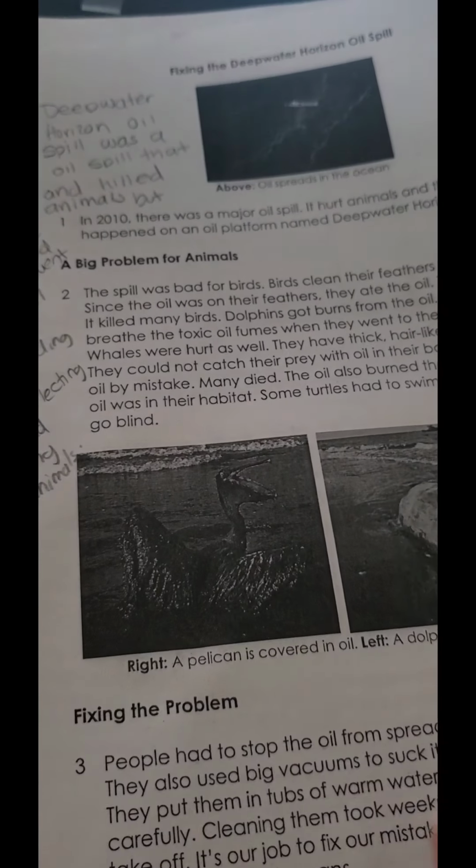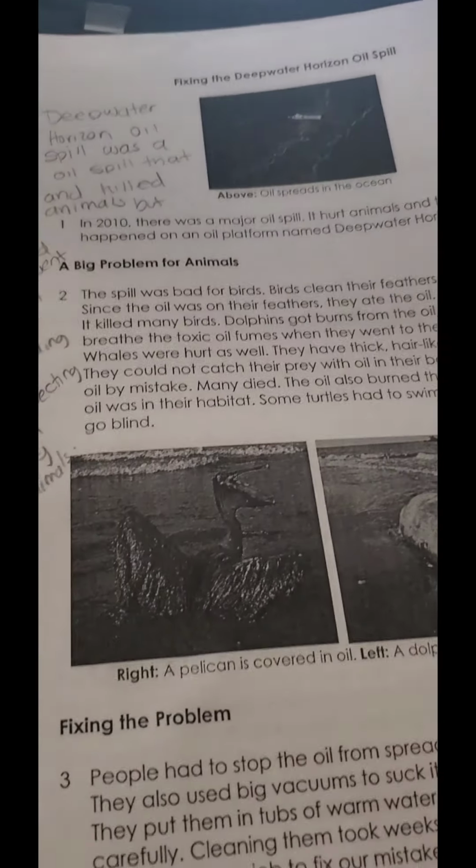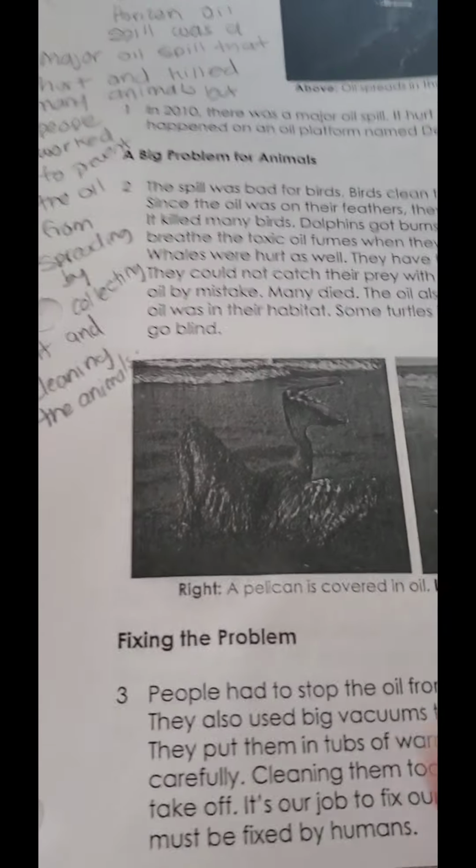But again, in this one, Fixing the Deepwater Horizon Oil Spill, it talks about what people did to fix the problem. So that's one of the differences, which is good to note because that's what we're going to be answering today.